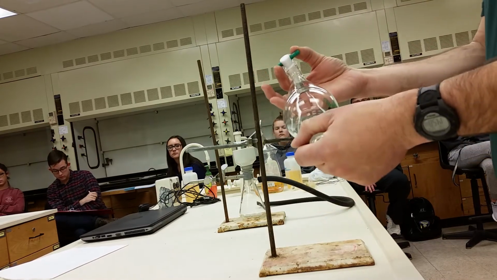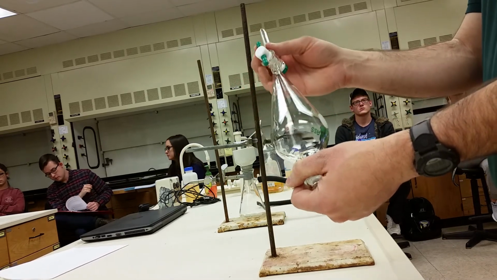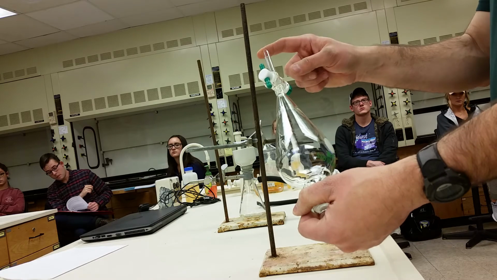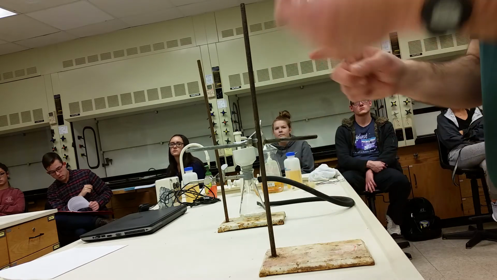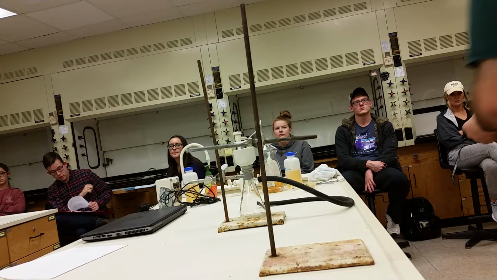You need to vent. To vent, turn the stopcock parallel to the stem. That allows you to vent. To do this, though, you need to be in the hood.